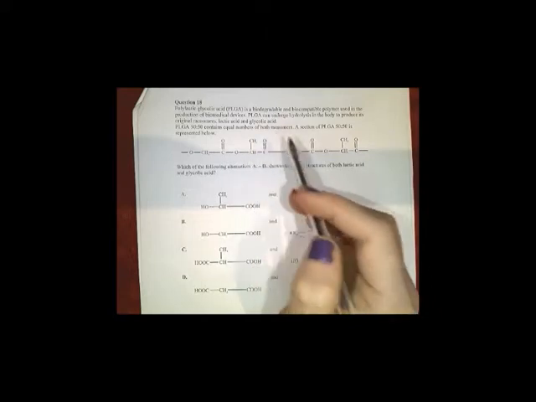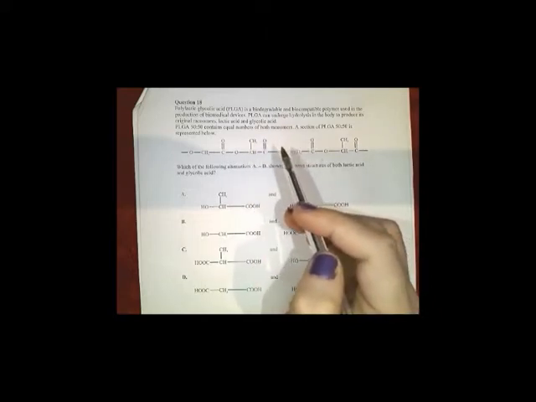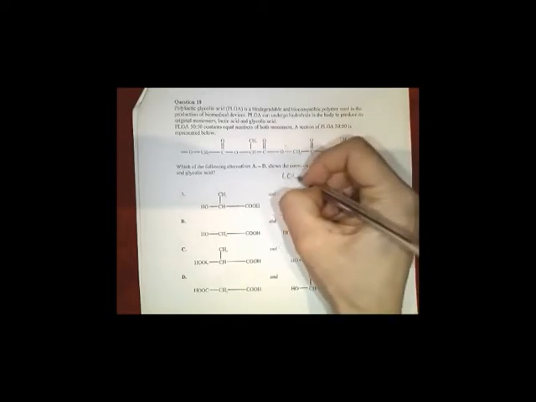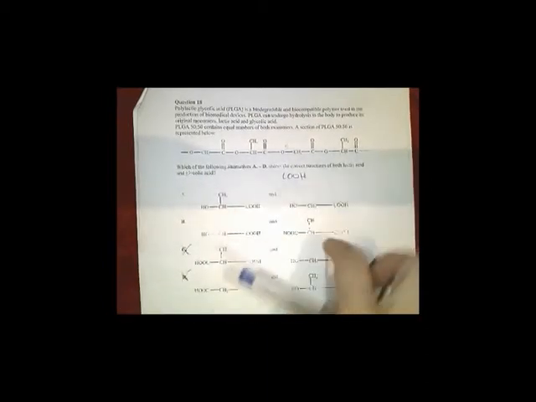Basically, the monomers are lactic acid and glycolic acid. So they both need COOH groups because they're both acids. Okay, so is there an example where this one doesn't have COOH, so it can't be that. And it can't be that. Alright, so it needs to be either of these.